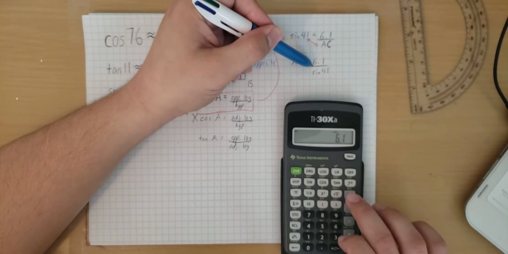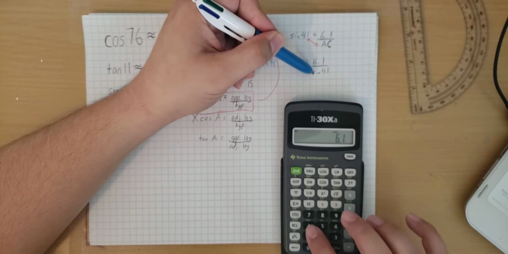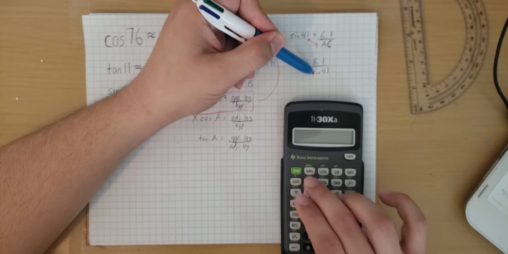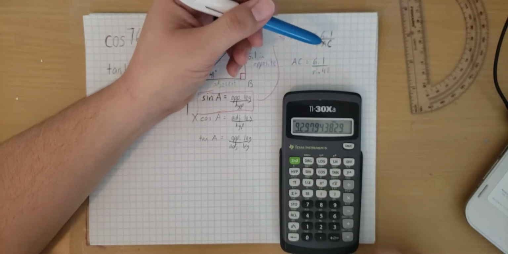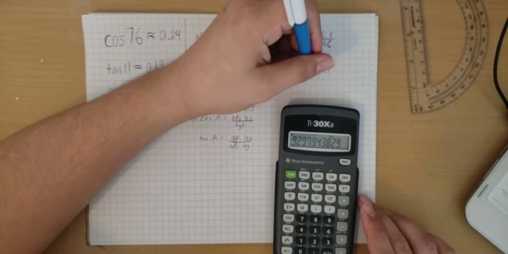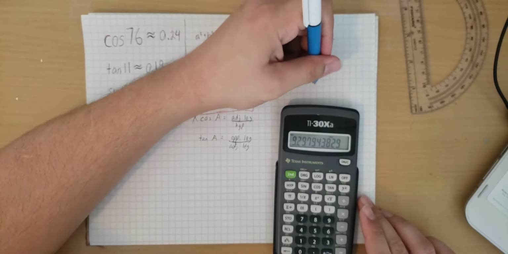We are dividing by the sine of 41, so 41 sine. Then we hit the equals key. So that's our final answer: AC is equal to 9.297943829. Now you don't have to write the whole thing. I'm just doing this for the purposes of the demonstration.